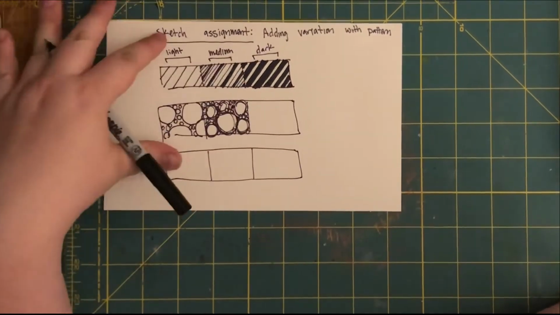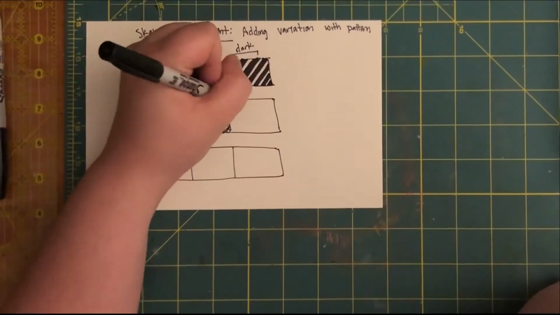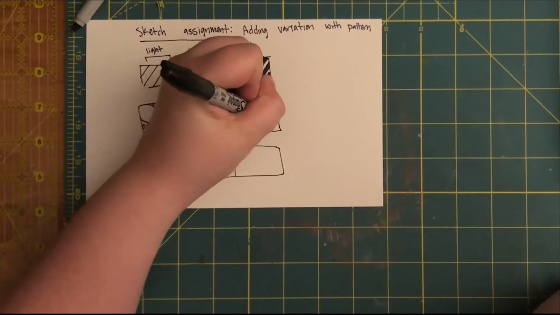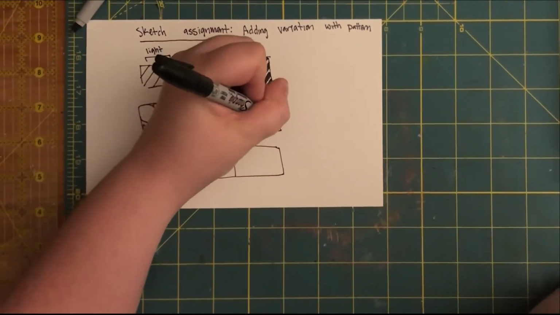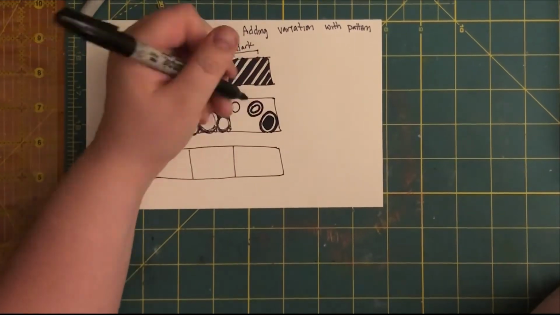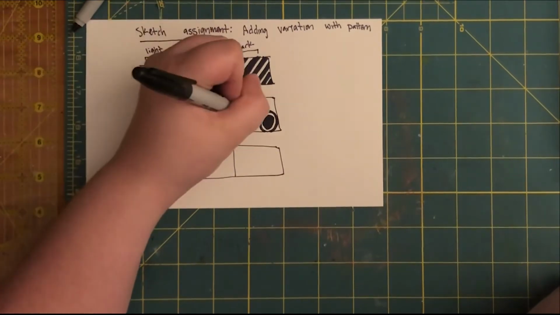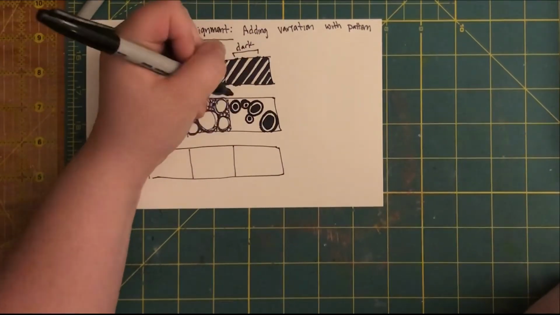And then you're going to do the same thing with the other 2 boxes, looking at different patterns and thinking of how you can create a variation of that pattern, either by using coloring in, changing up frequency, or changing line thickness to change how that pattern looks.